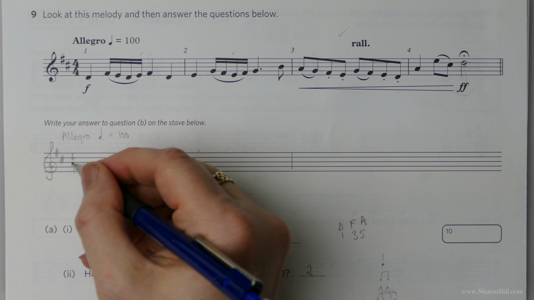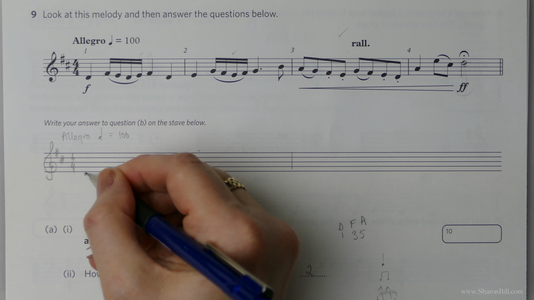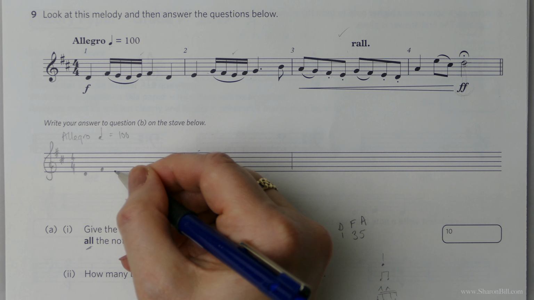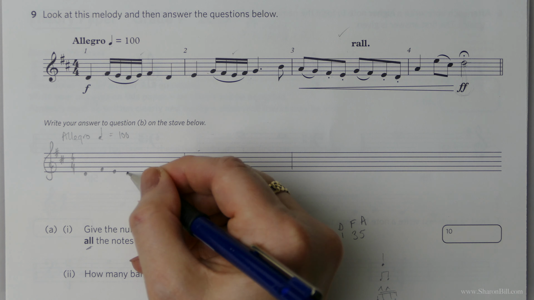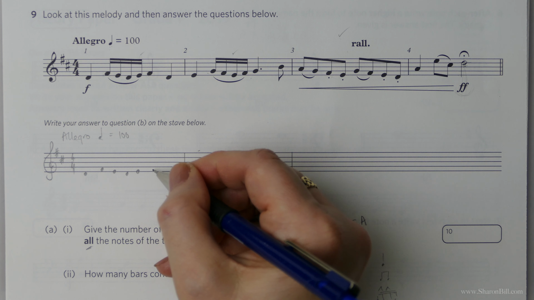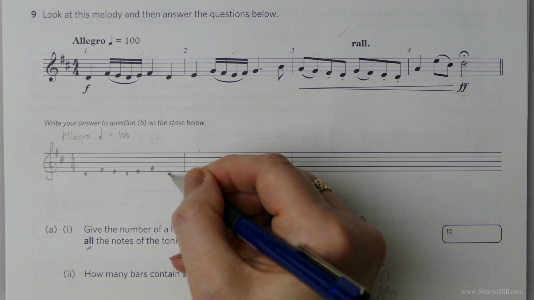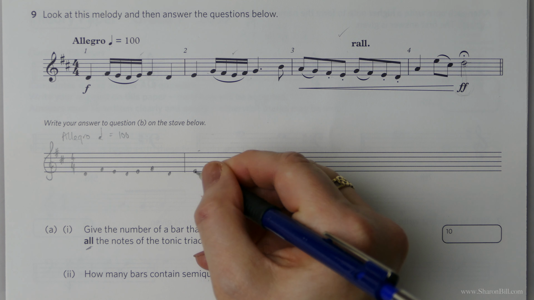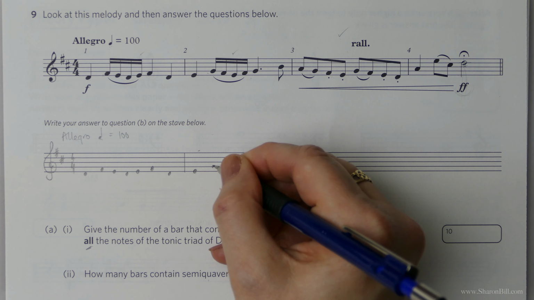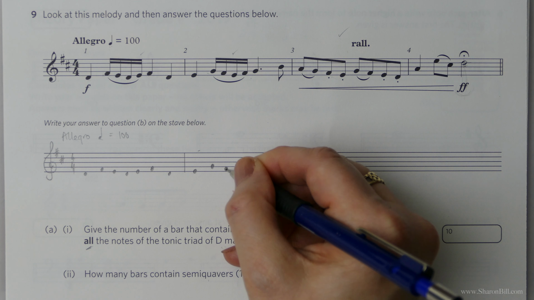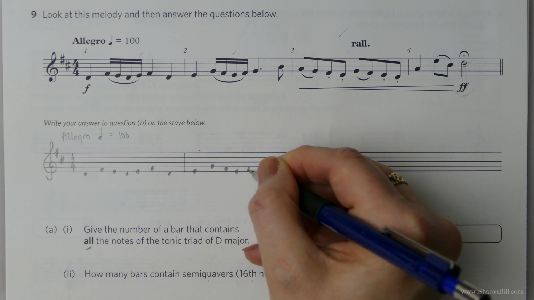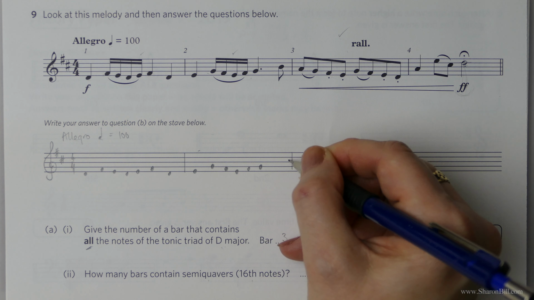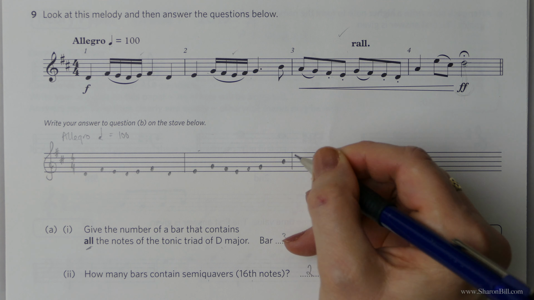Now you can do this in any order you like. I just prefer to get the note heads in. And this is where, because we're writing lots of notes in a bar, we really need a sharp pencil. That's why I always use a mechanical pencil, just so it stays nice and sharp. We don't want to lose any marks through not being neat and tidy and accurate. 10 marks just for copying, so let's make sure we get every single one of those marks.